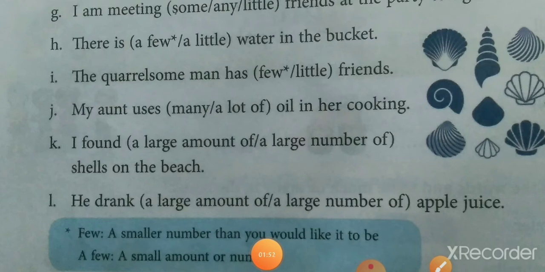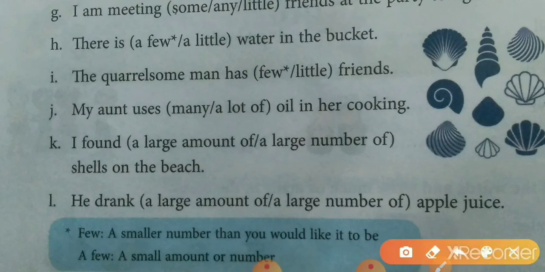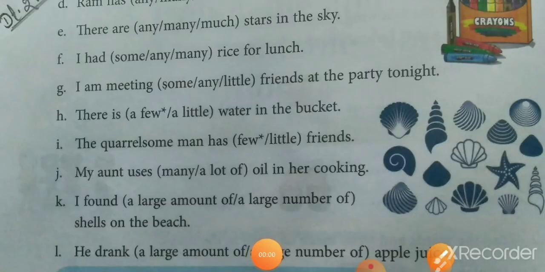Then 3I. The quarrelsome man has few friends. Then J. My aunt uses oil in her cooking. Oil is uncountable, so a lot of. K. I found shells on the beach.